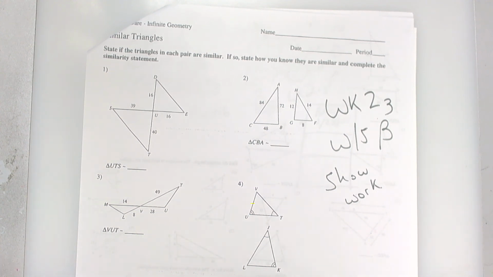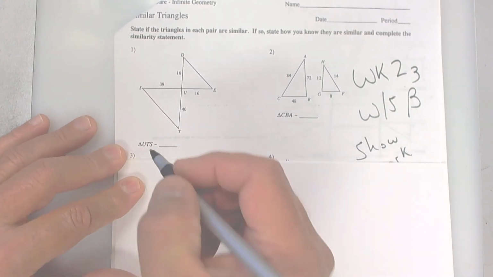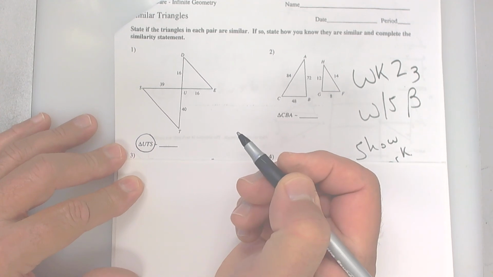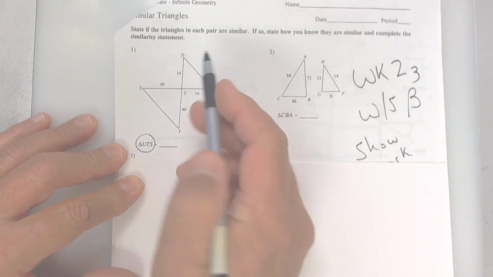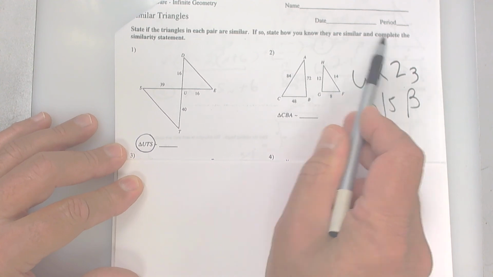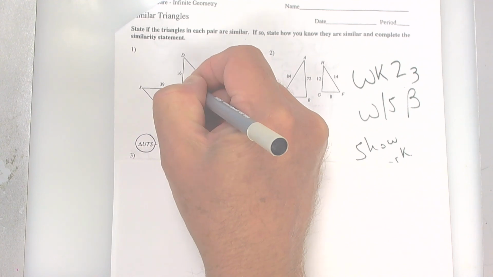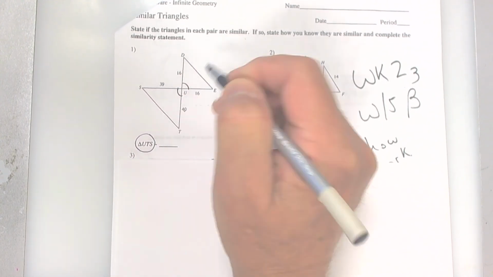All right, on this one right here, it says, are they similar? And if they are, you have to name it by the pattern. Okay? State if the triangles are similar. If so, how are they similar, and complete the proof. Well, on this one right here, you have vertical angles. So you're shooting for side angle, side similarity.